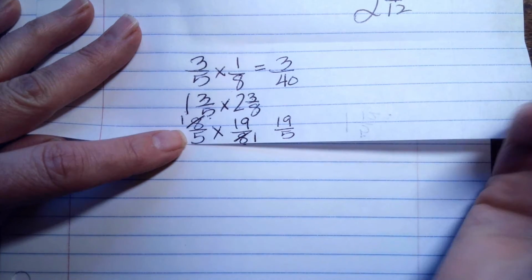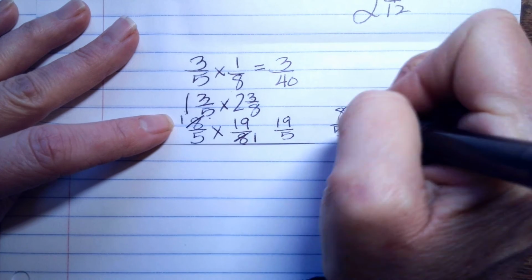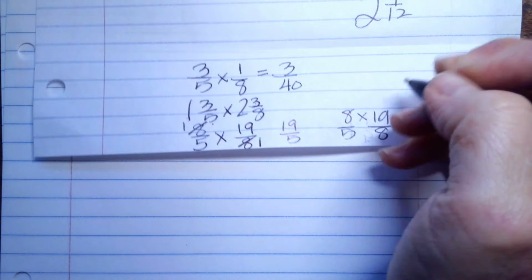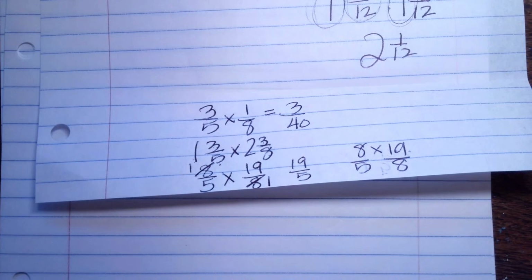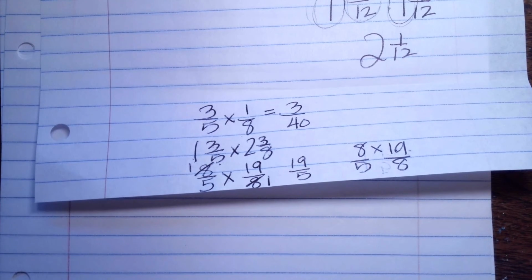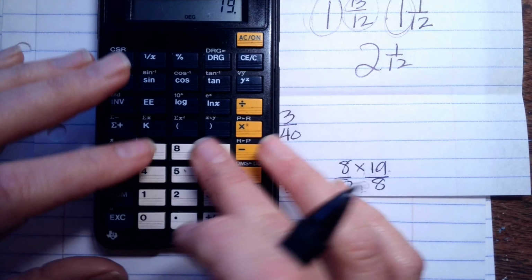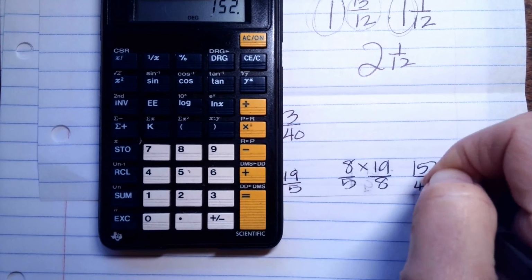If you don't know how to do that or you don't remember, then we would just multiply across. 8 times 19. Can you use a calculator in your class yet? We're allowed to, I don't know if we're allowed to on math tests, but we do use the calculator sometimes. Okay, I'll just use a calculator for this. So it's 152 over 40.